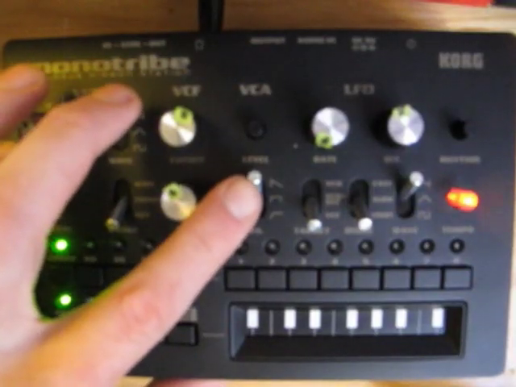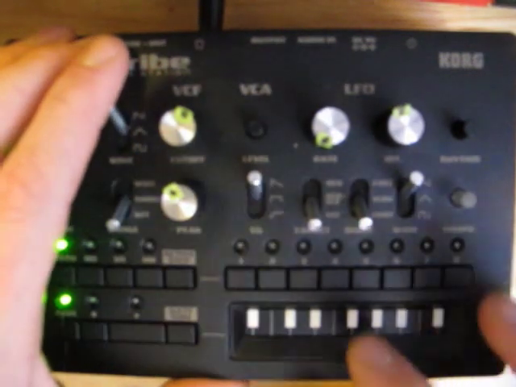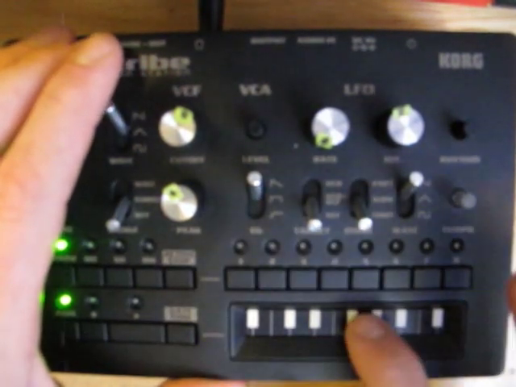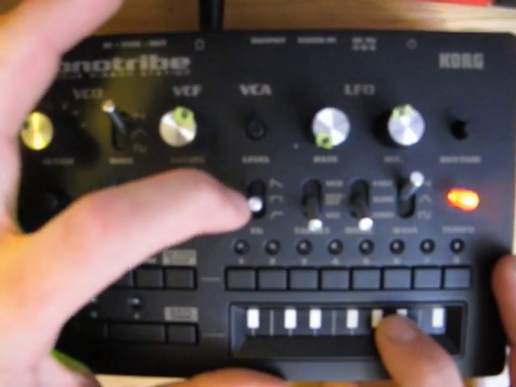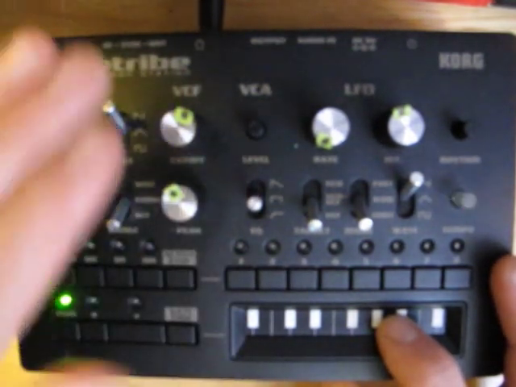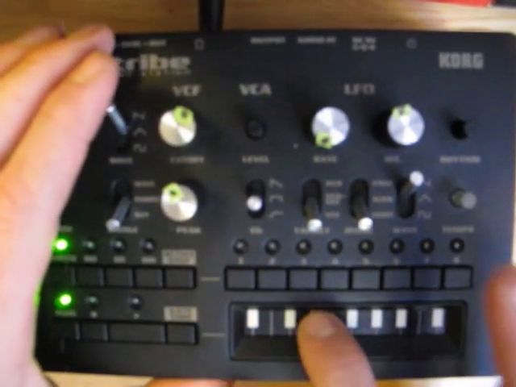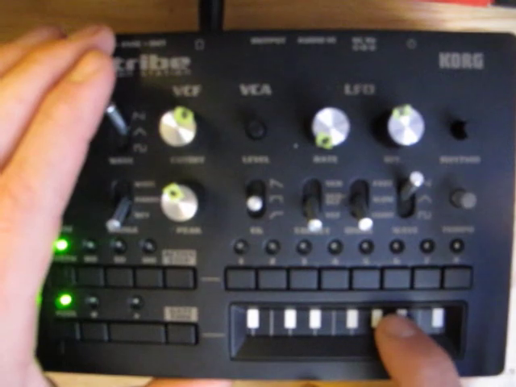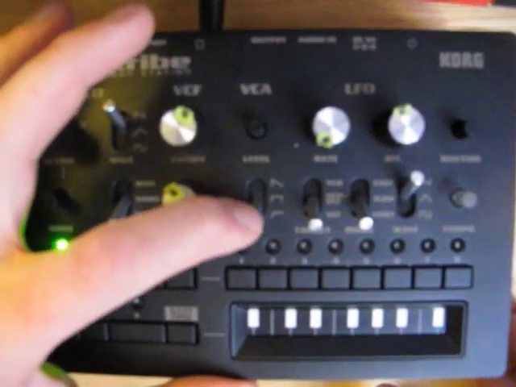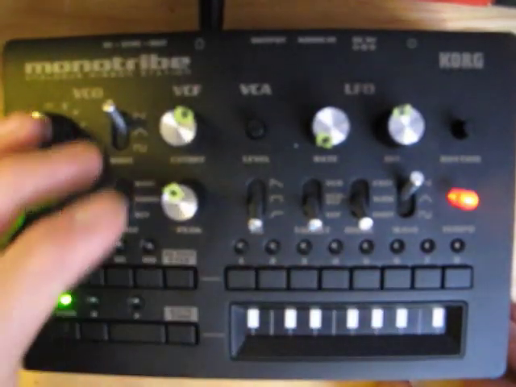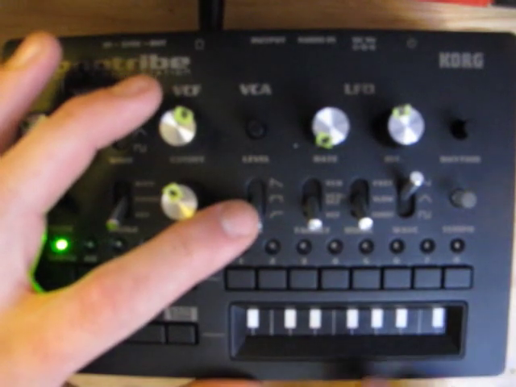When you have the switch to the top, it'll be like a decay, just like that. The next one is square, which is basically just always on. The next one below that is a slow progression to full on.